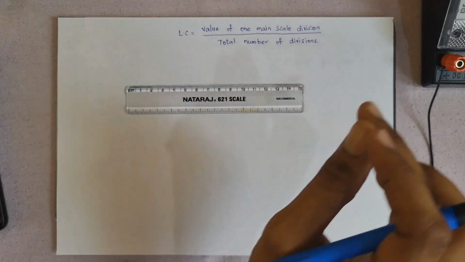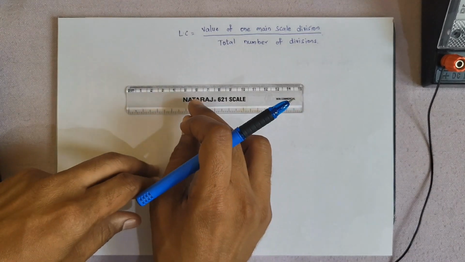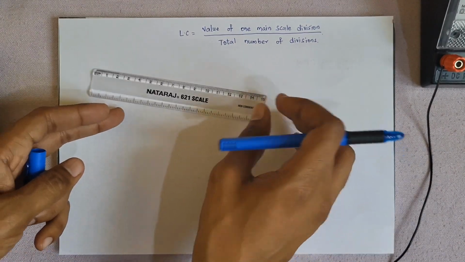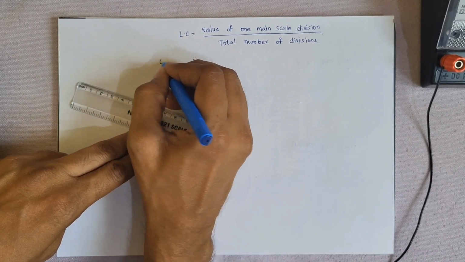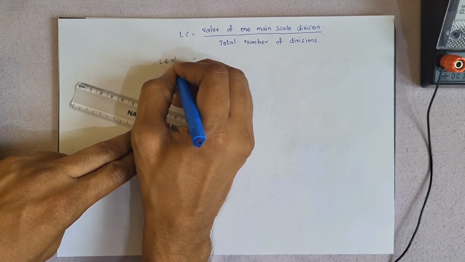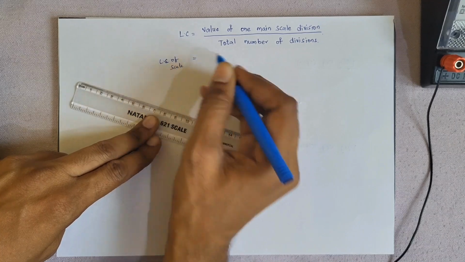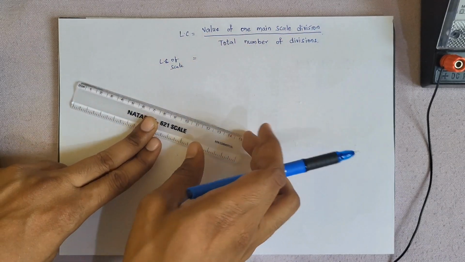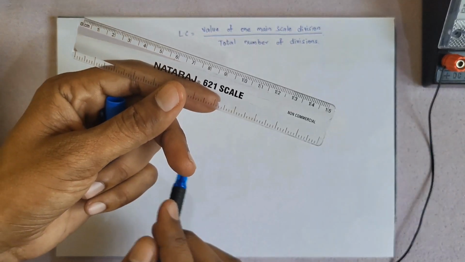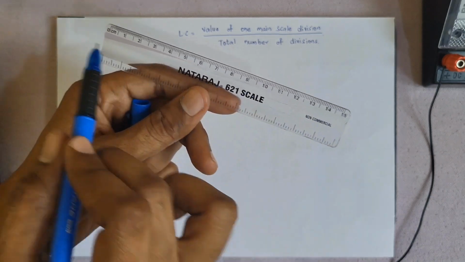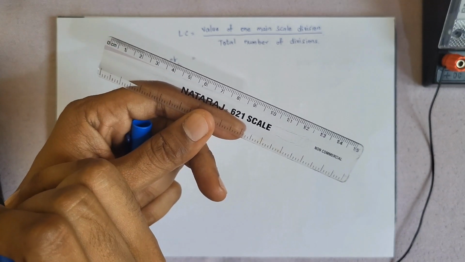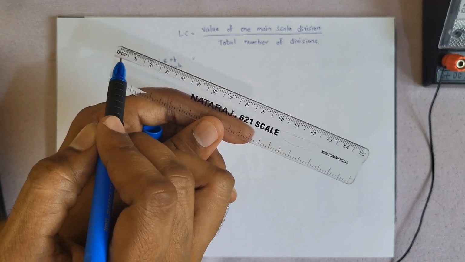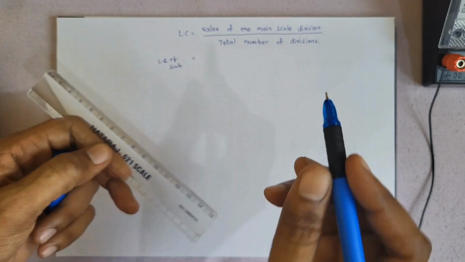Before finding least count of voltmeter and ammeter, let us find least count of this scale. What is least count? Least count will be equal to the value of one main scale division divided by total number of divisions. What is the value of one main scale division here? 15 centimeters is the scale present here. Value of one main scale division will be 1 centimeter. Correct? So from here to here, this is the value of one main scale division. How much is it? 1 centimeter.